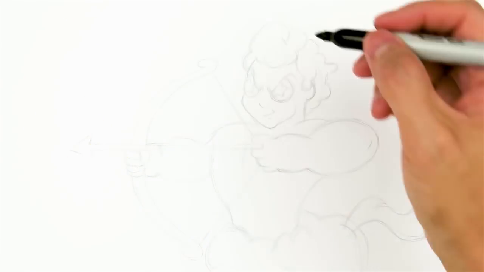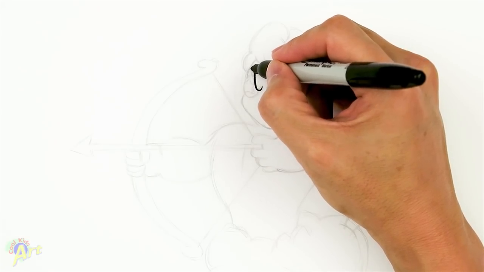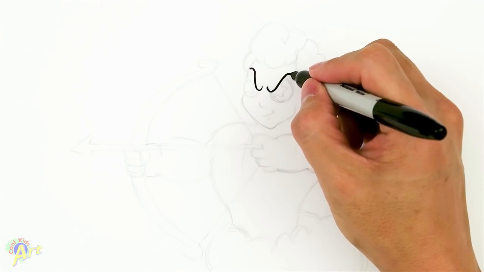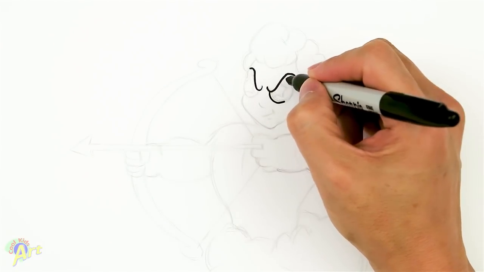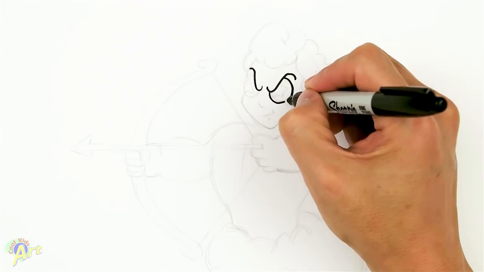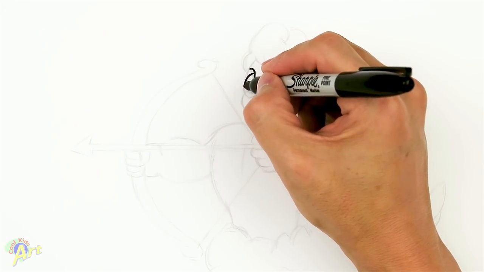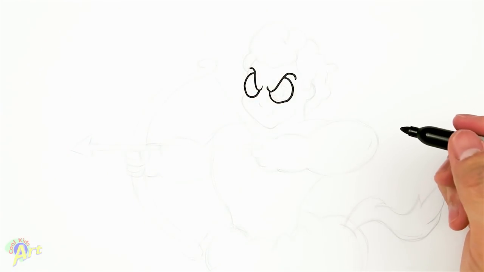Alright, so to draw this, we're going to start out with his eyes, and we're going to draw his two mean brows first. So we're going to curve up, and then draw another one, kind of the same thing, just a little bit wider. And then from there, we're going to draw his eyeball. So we're going to draw one big circle underneath it. And then on the other side, we're going to go down and draw the same circle, but again a little bit narrower.